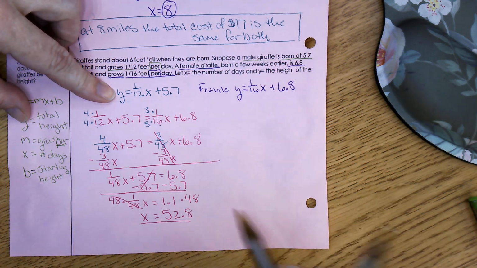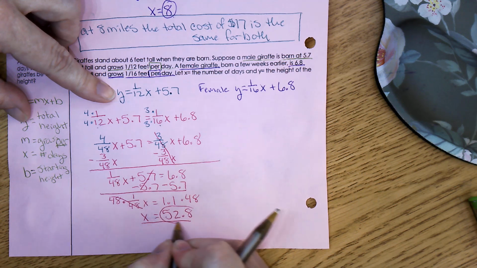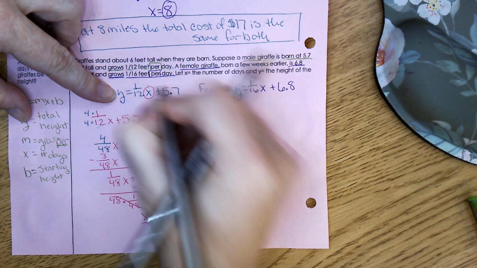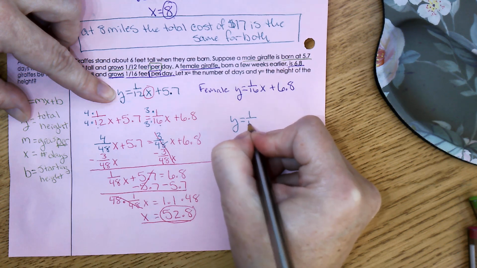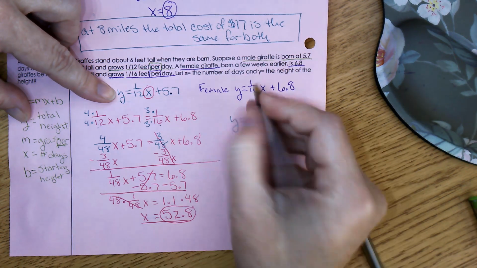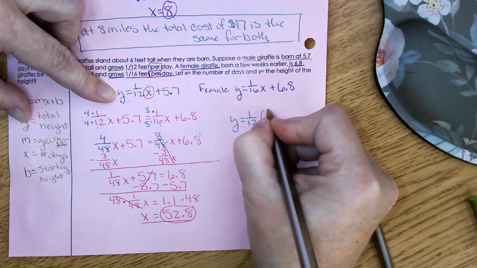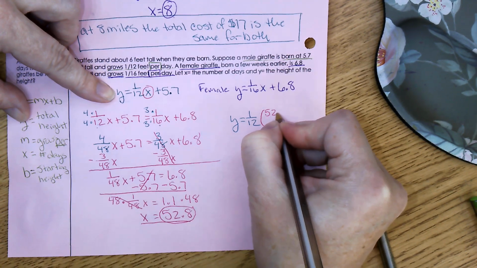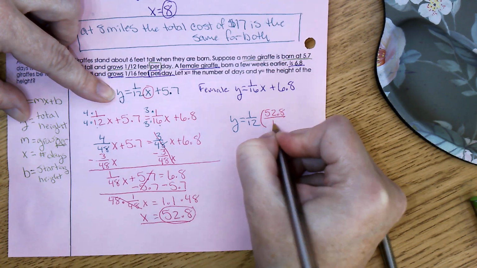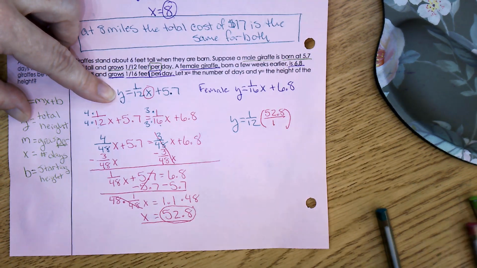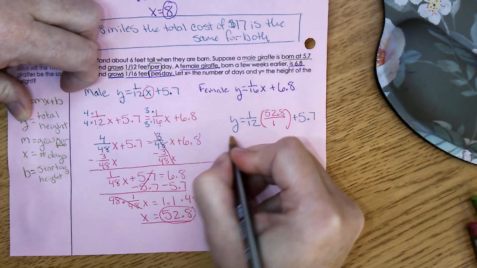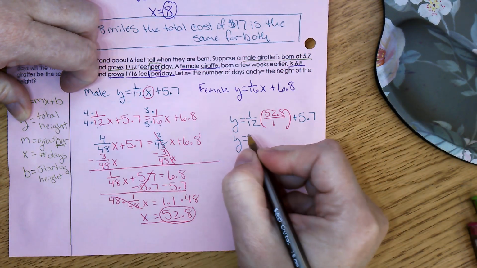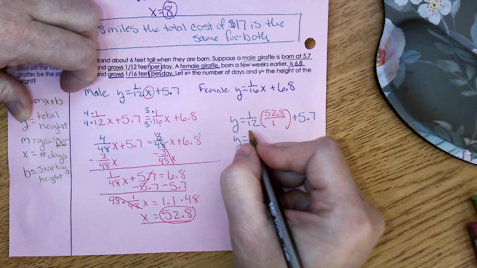So we are going to substitute in 52.8 in for x. So y equals 1/12. All right. Now you can change any fraction, any whole number into a fraction by putting it over 1. Okay. Plus 5.7.